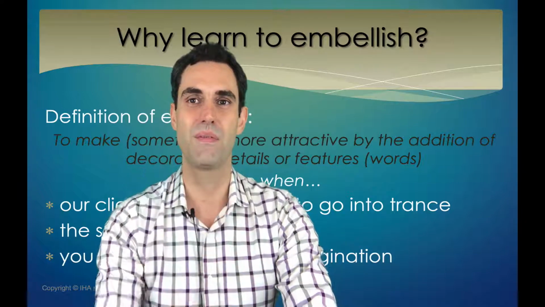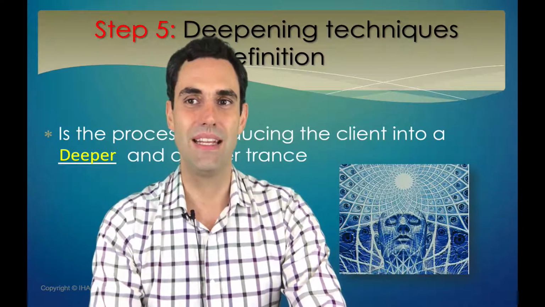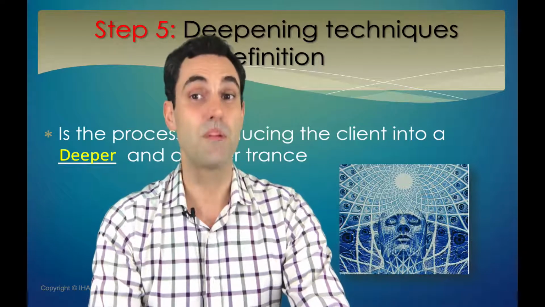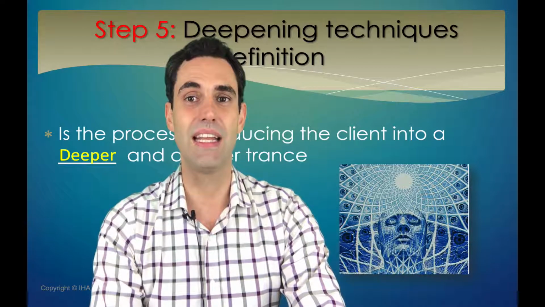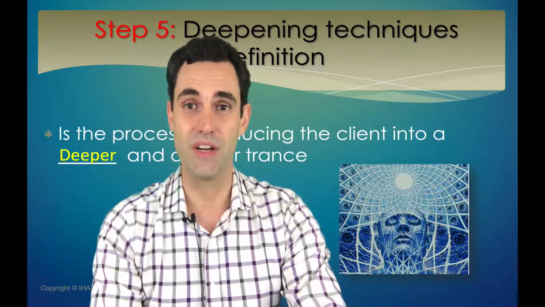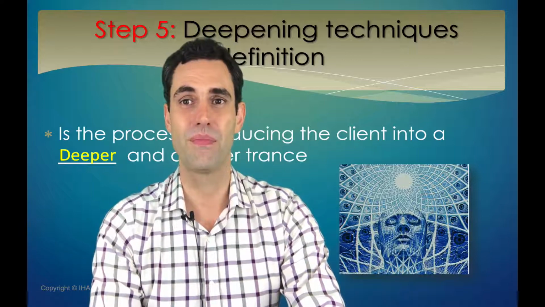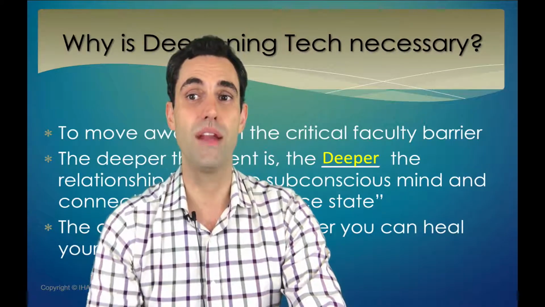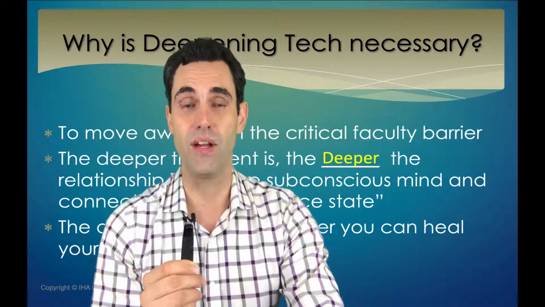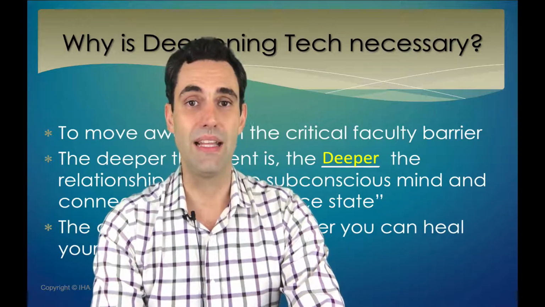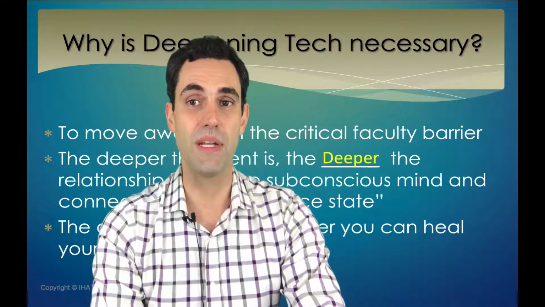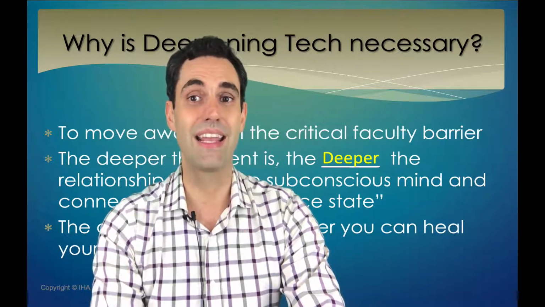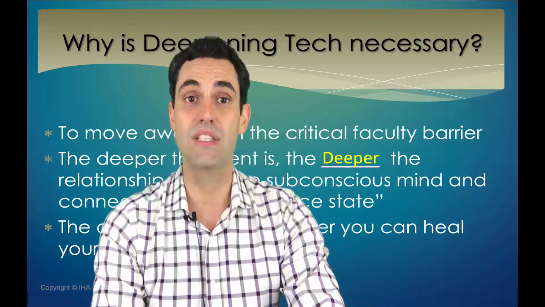Step 5, deepening techniques. The definition is the process of inducing a client into a deeper and deeper trance. Why is deepening necessary? To move away from the critical faculty barrier. The deeper the client is, the deeper the relationship is with the subconscious mind and connection to the resource state.